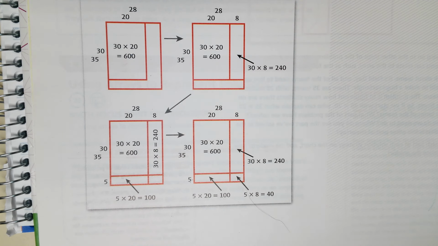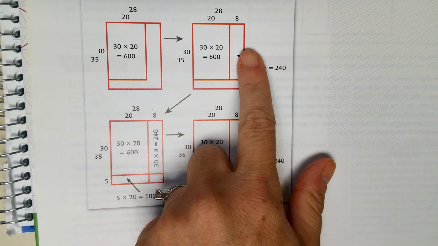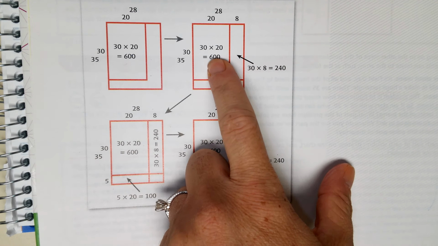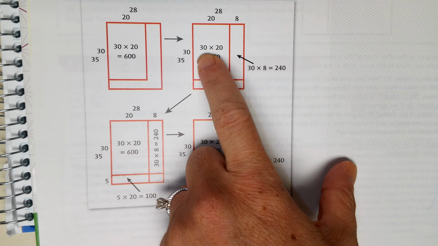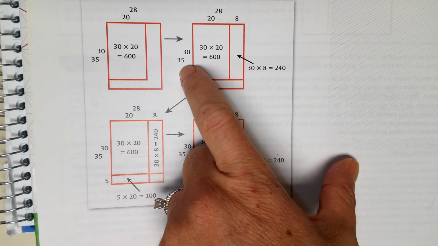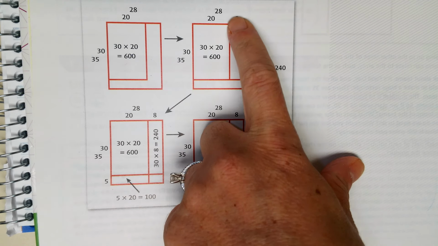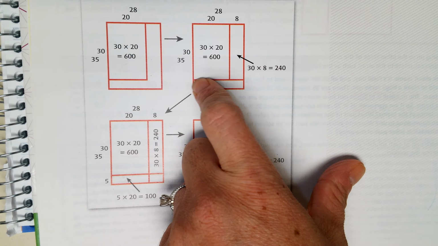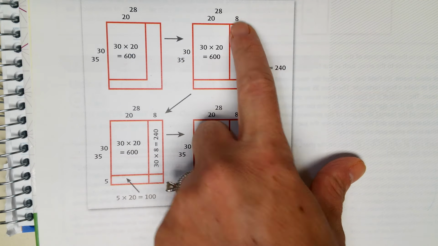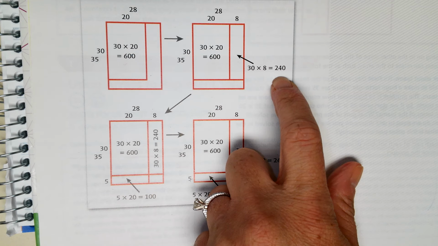So what we can do is break it down a little bit further. Okay, so we have our 30 times 20, and I know I still have 5 down here. I still have 8 across here, right? So I have my 30, and then I can multiply it by my 8 up here, which is 240.